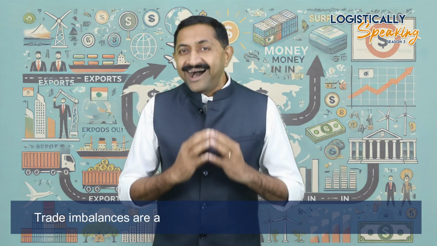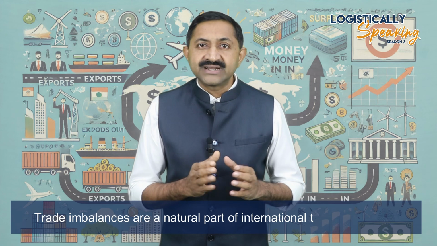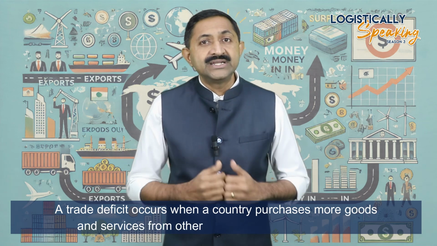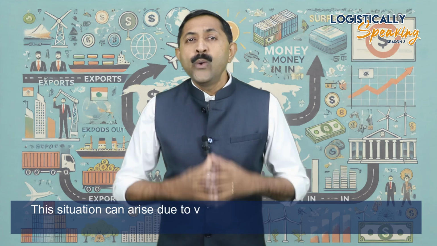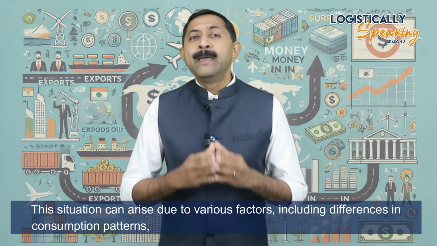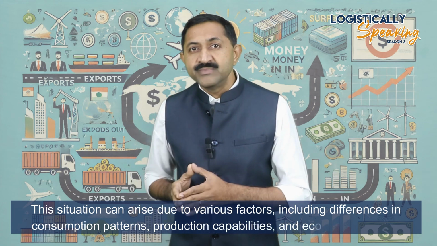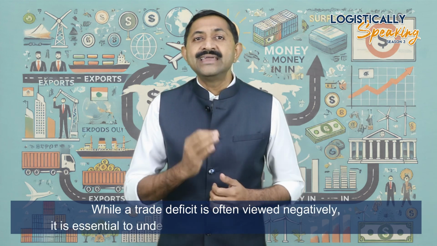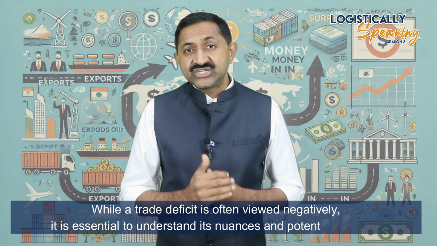Trade imbalances are a natural part of international trade dynamics. A trade deficit occurs when a country purchases more goods and services from other nations than it sells to them. This situation can arise due to various factors, including differences in consumption patterns, production capabilities, and economic policies. While a trade deficit is often viewed negatively, it is essential to understand its nuances and potential benefits.